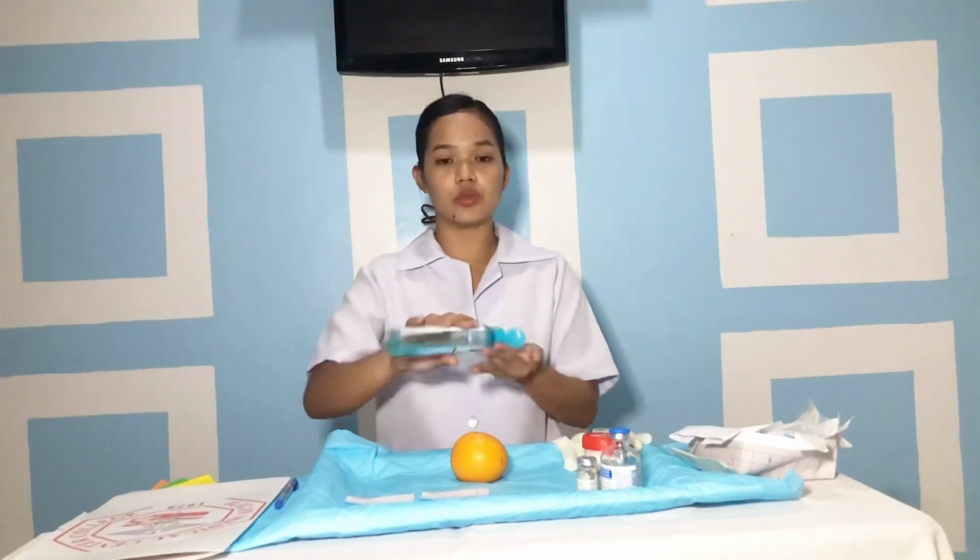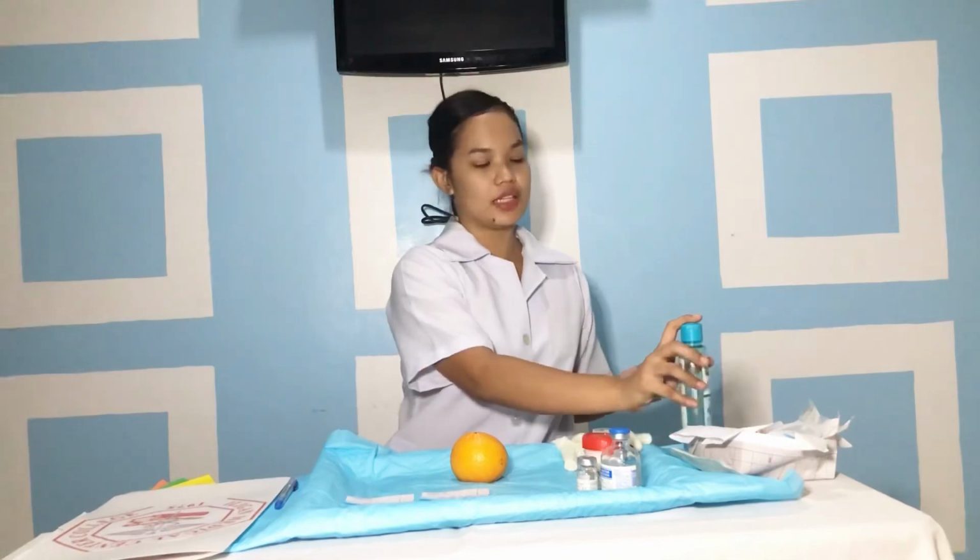And then we discard the needle, as what you have seen, with the syringe into the puncture-proof or leak-proof receptacle. So this proper needle disposal prevents needle stick injuries. And then again, we perform hand hygiene. So this will reduce transmission of microorganisms.